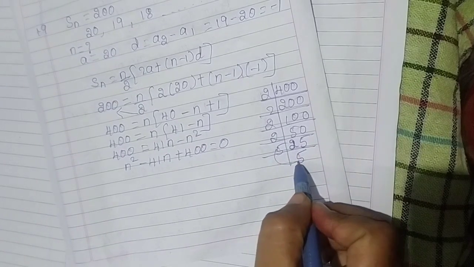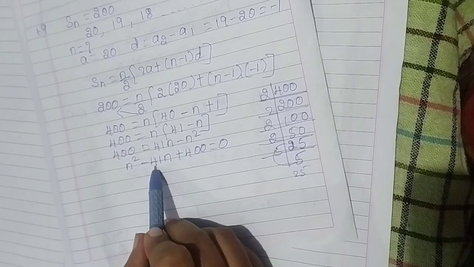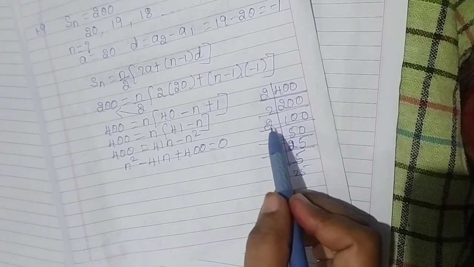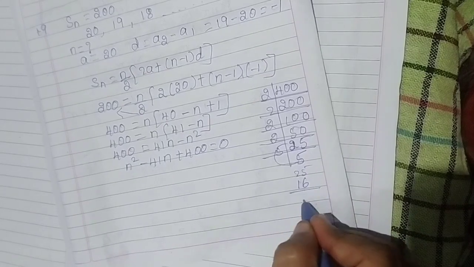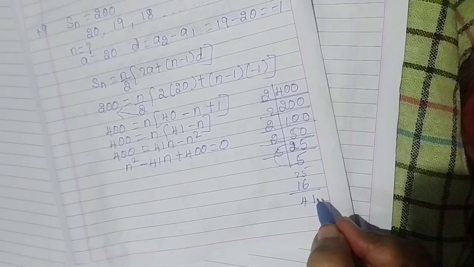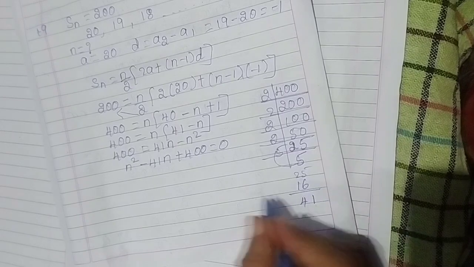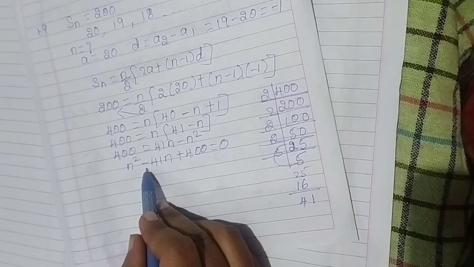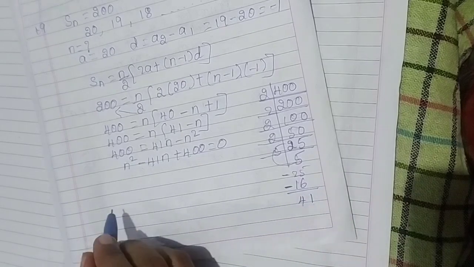I take 5 5s are 25 and 41 I want here. 2 2s are 4, 4 2s are 8, 8 2s are 16. So, we will get 41 here. So, the two factors are 25 and 16, but I need minus 41 here. So, give it minus 25 minus 16.